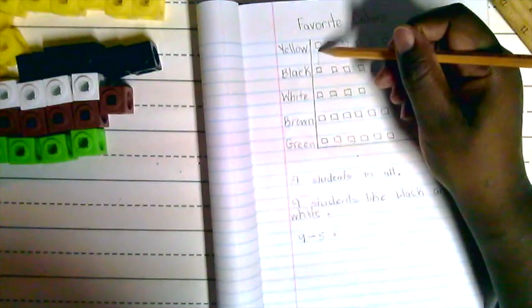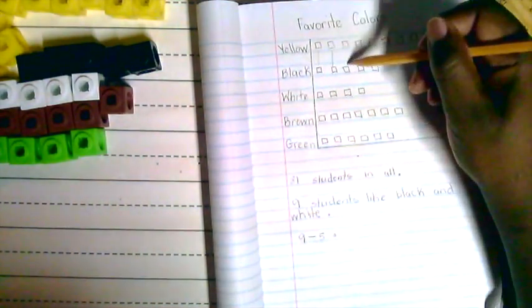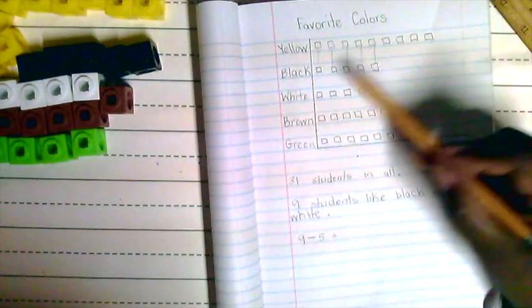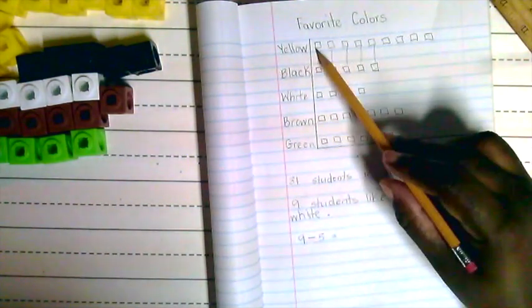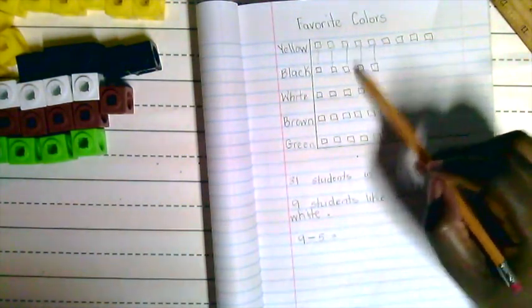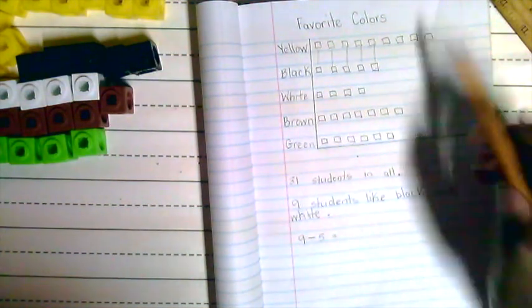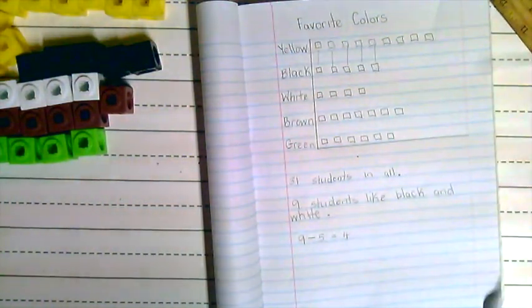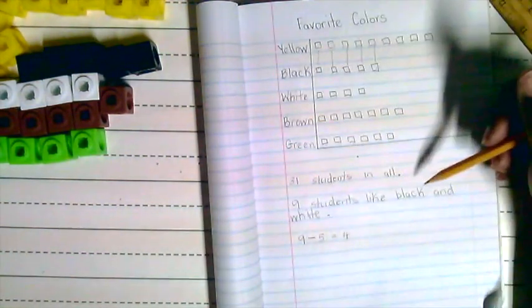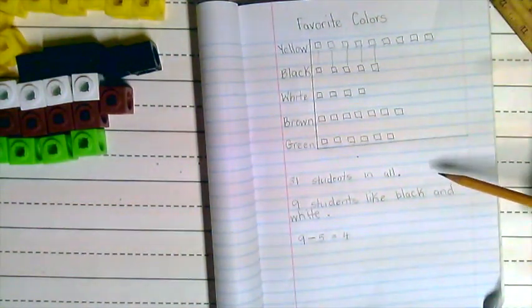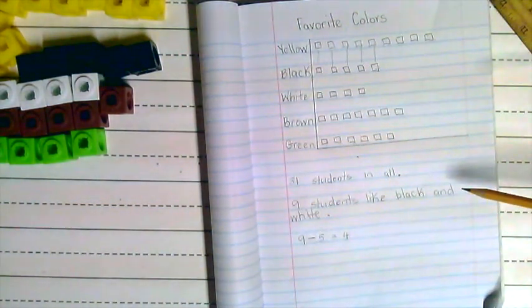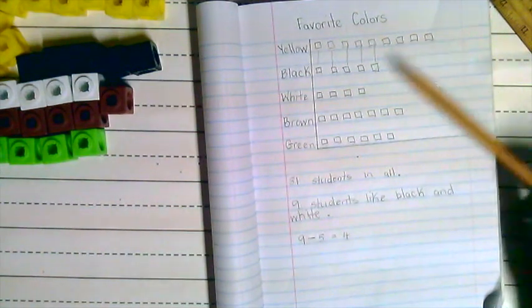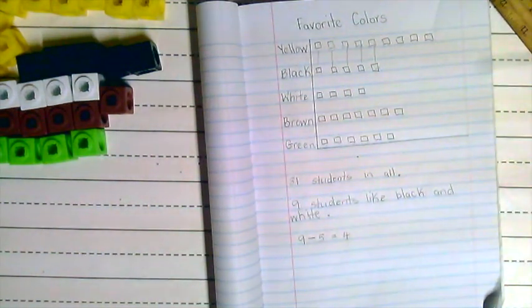Because it's like, see here? 5 black, 5 yellow. The difference now between black and yellow is 1, 2, 3, 4. Because 4 more students like yellow than those that like black. So sometimes we can use graphs to get information, which means you can actually create your own questions or word problems from the information that you have in the graph.